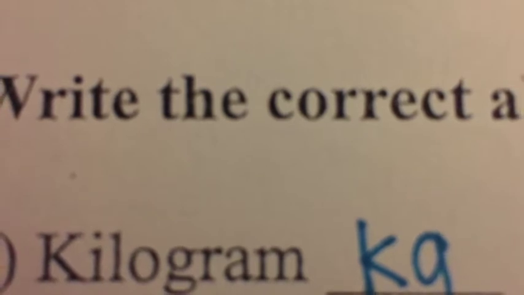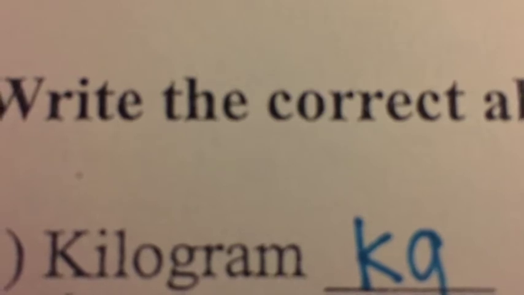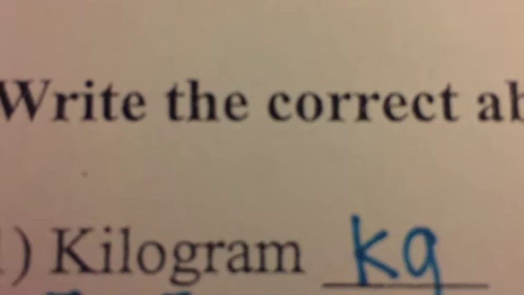This video goes over the metric conversion challenge worksheet. So the top of the worksheet goes over just the right abbreviations. For this, the abbreviations, you're going to look for both the prefix and the unit name.